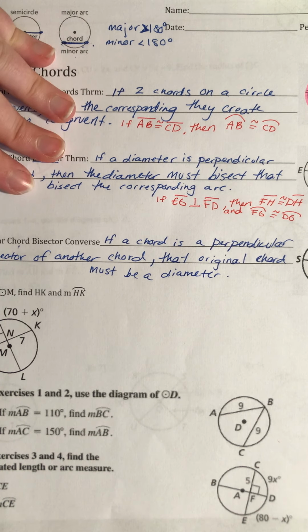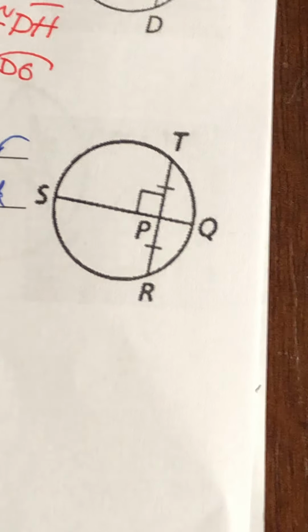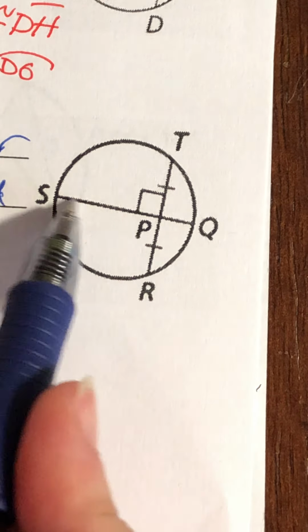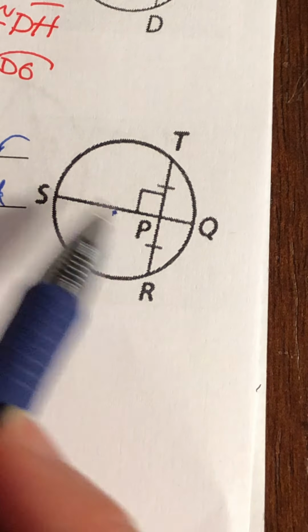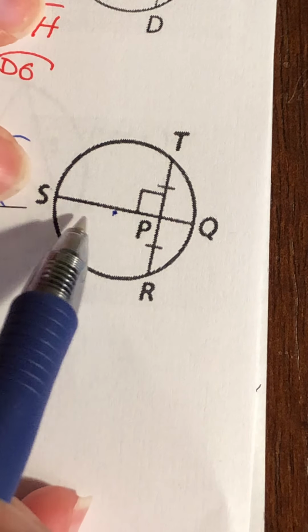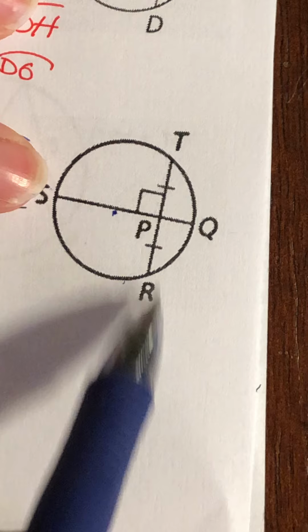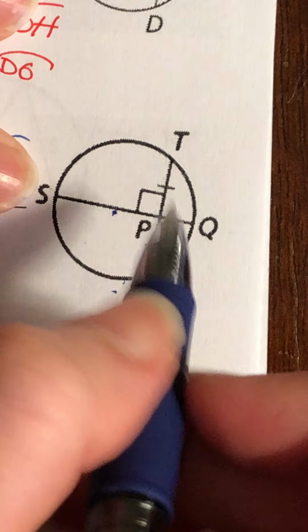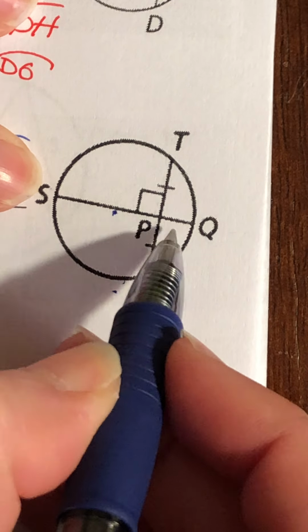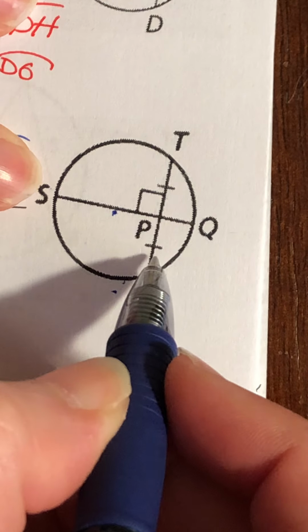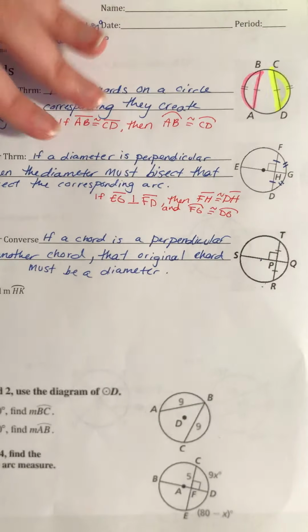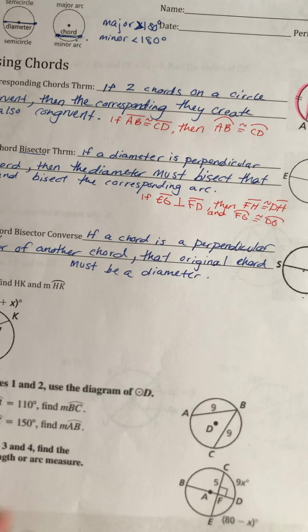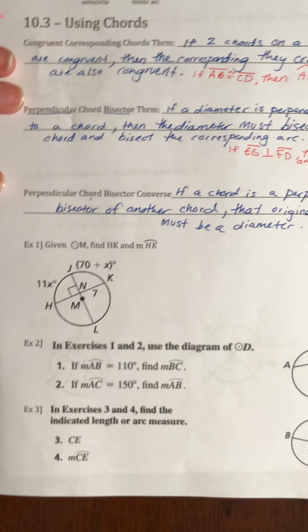So here on this picture, I don't know that this is a diameter because it doesn't have the center. I don't know it's going through the center. All I know is that it's a perpendicular bisector of this other chord. So by this converse, it's creating this right angle and it's bisecting it, so SQ must be the diameter. So let's just use those theorems.